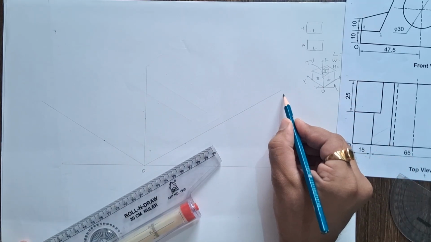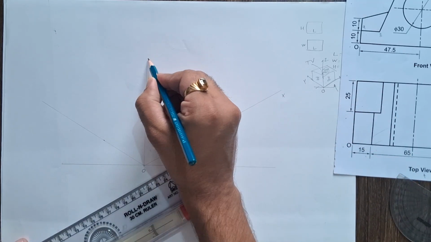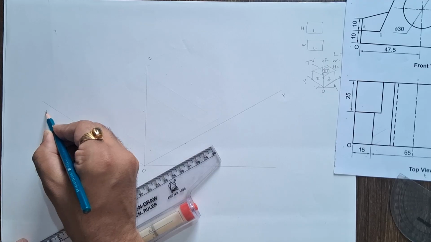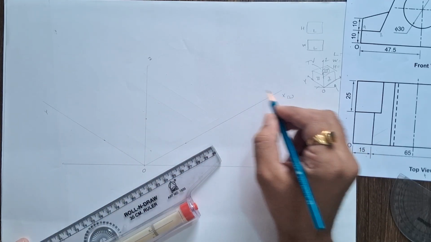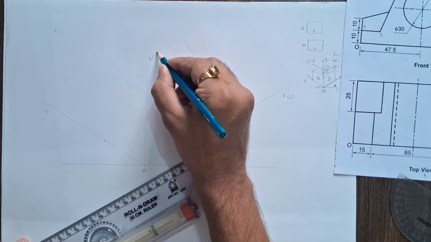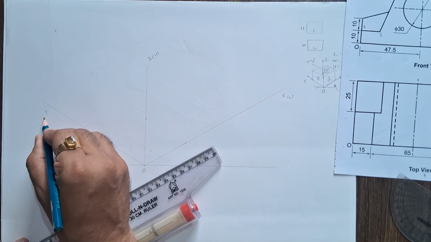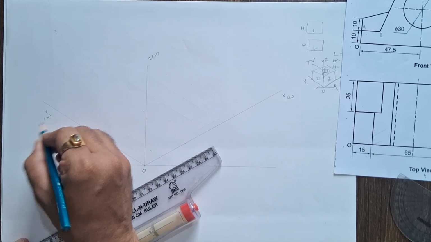So for this problem, this is the x-axis, this is z-axis and this is y-axis. Along x-axis we are going to mark length. Along z-axis we have to mark height and along y-axis we are going to mark width.